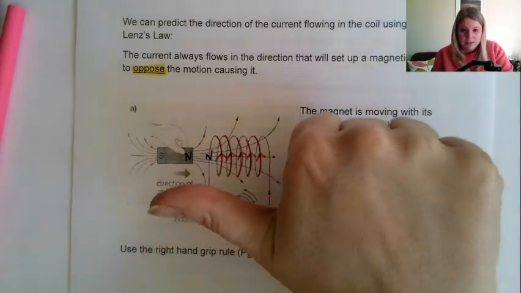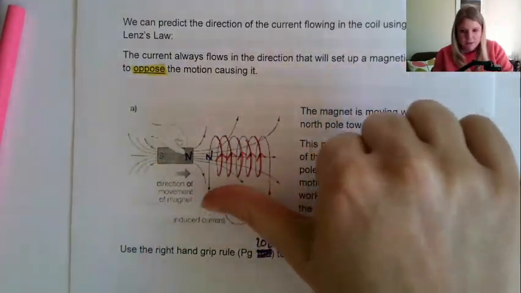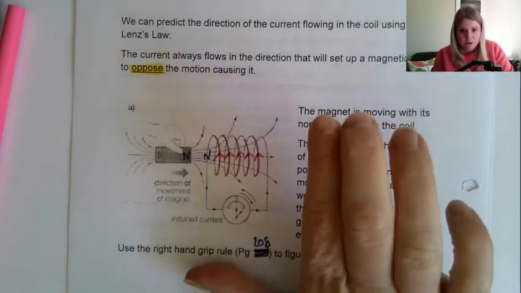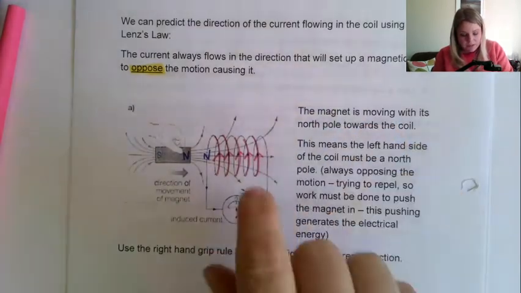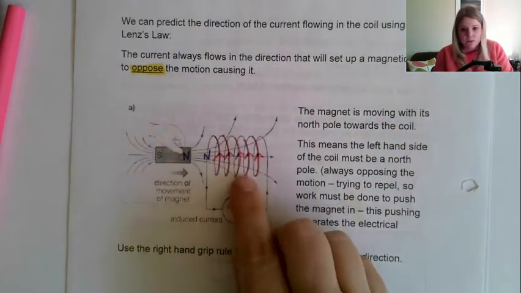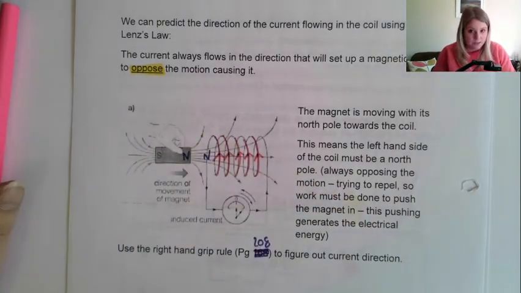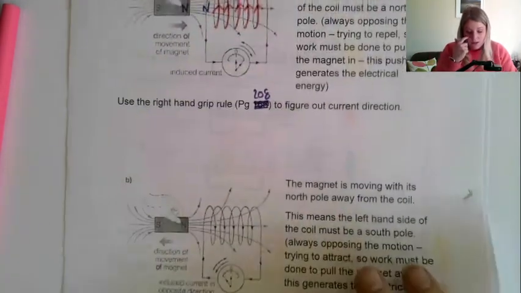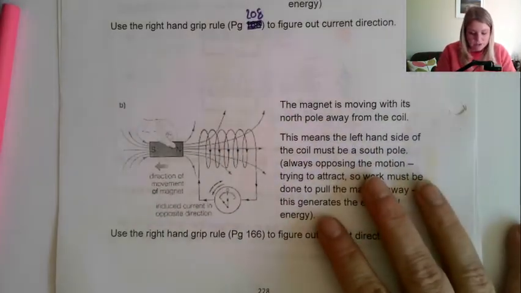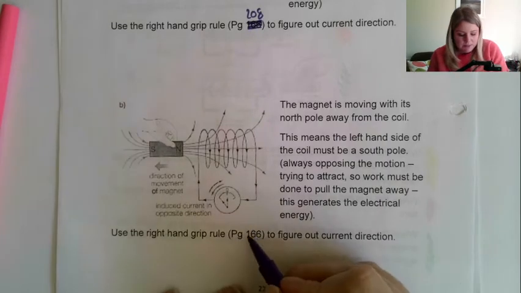But if I use my right hand grip rule here, I'm putting my thumb towards north and my fingers are gripping around this coil in the direction that the current is going. So it's going up at the front and then it's going down at the back. Okay, so then you can use that to figure out what direction the current's going. Now, down at the bottom, we just have the same but opposite.